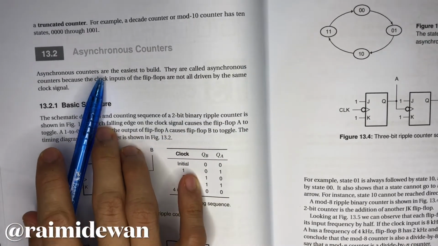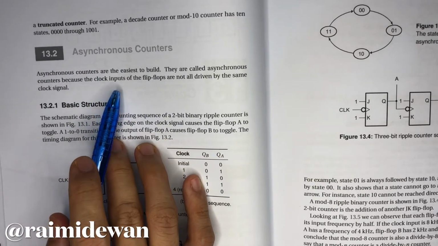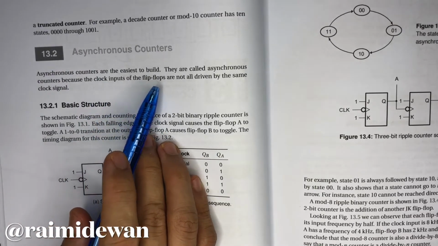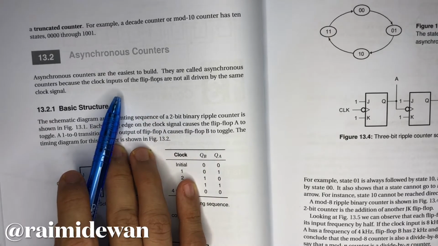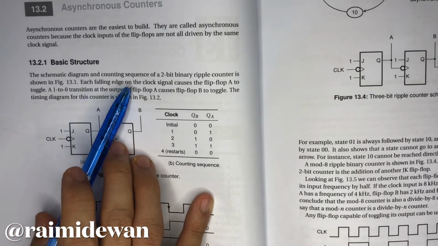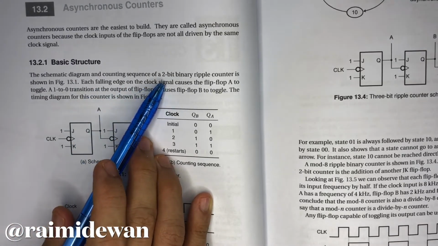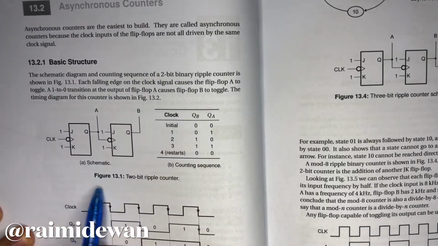Now, without further ado, we go to what we should cover: the asynchronous counter. Asynchronous counters are the easiest to build. They are called asynchronous because the clock inputs of the flip-flops are not all driven by the same clock signal, just like mentioned just now. Only the first flip-flop is triggered by a clock. The basic structure, schematic diagram and counting sequence of a 2-bit binary ripple counter is shown in Figure 13.1.